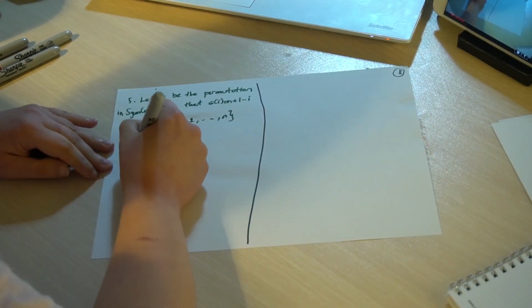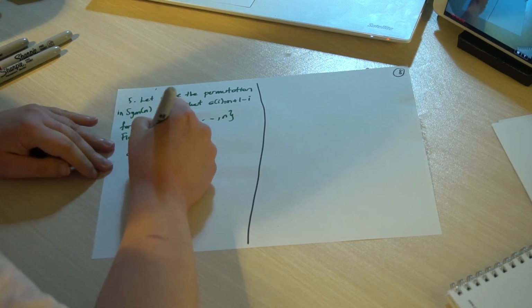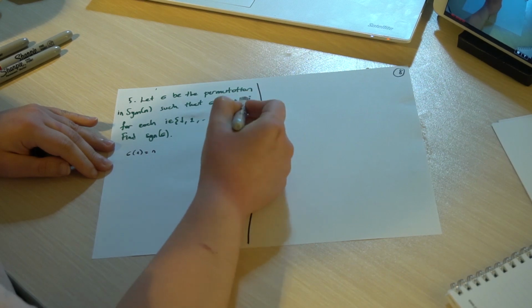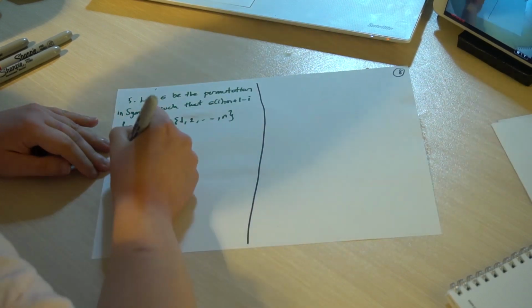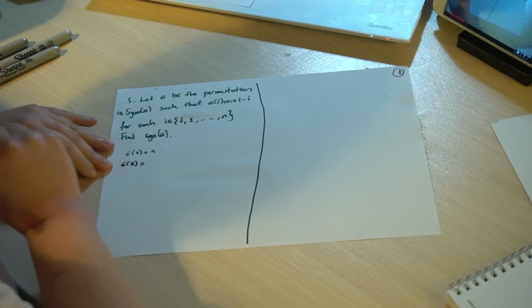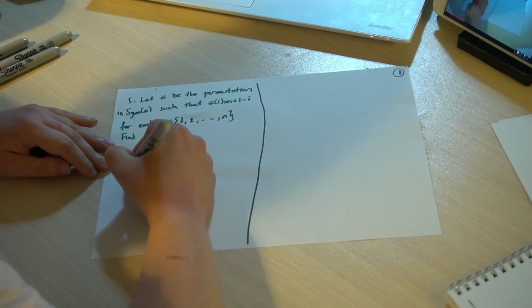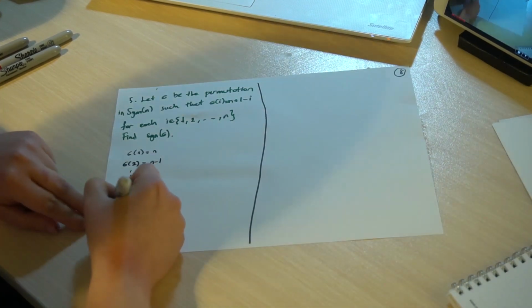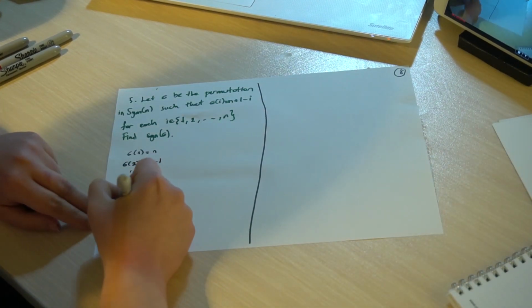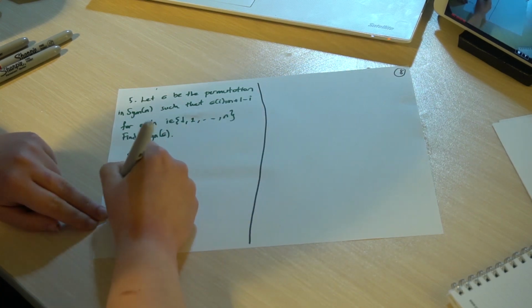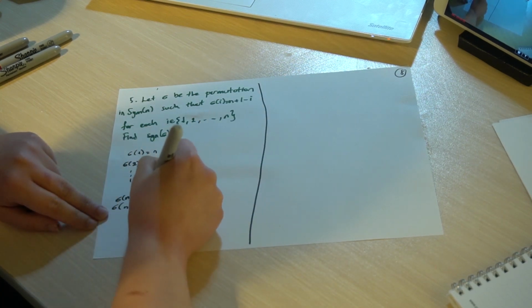Now, sigma(1) goes to n. Let's look at sigma(2): n+1-2 is n-1. This goes like this, and sigma(n) goes to 1, and sigma(n-1) goes to 2.